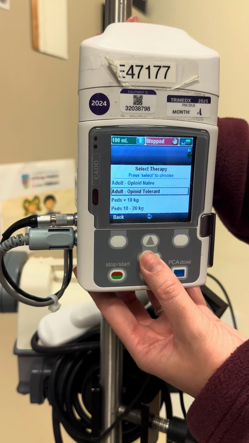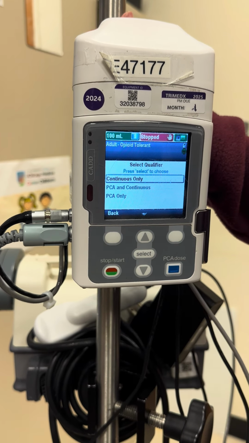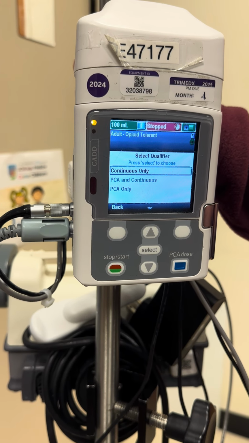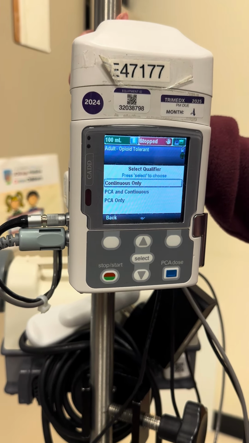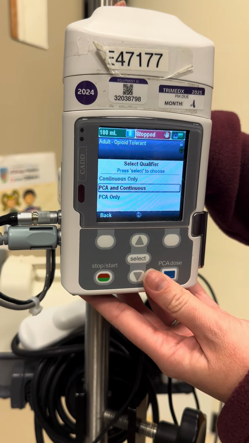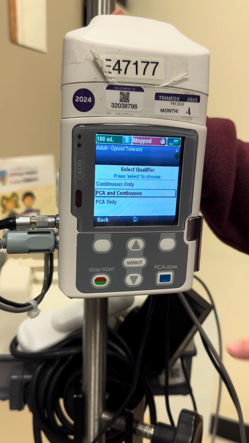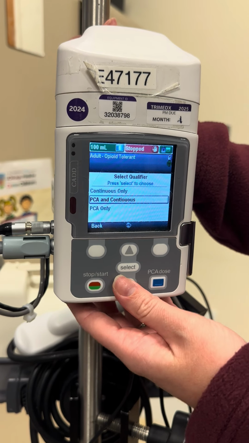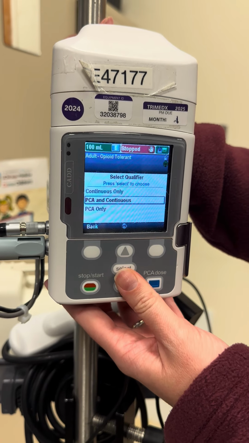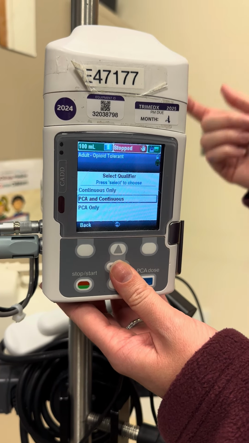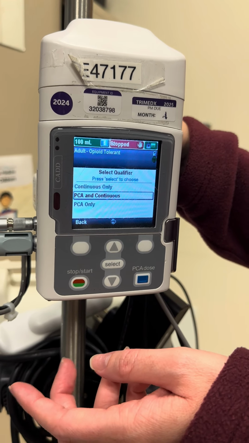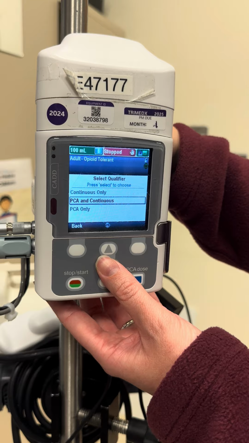So we'll click select. The 3 settings you can do on a PCA are continuous only, so it just does a slow rate. There is no ability to give a push dose. PCA and continuous is a push dose with also a slow continuous rate. And then PCA only is push dose only. So for this one, we'll do PCA and continuous. For sickle cell patients that they're starting a PCA on in the ED, this is typically the setting that you'll choose.